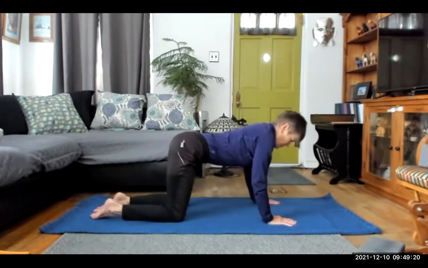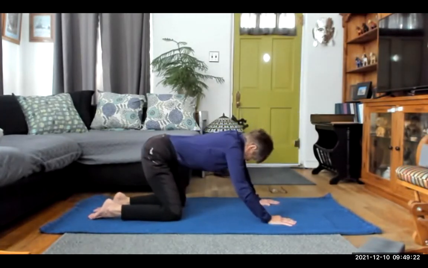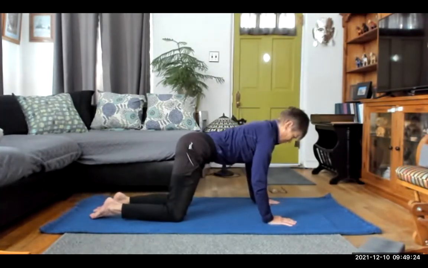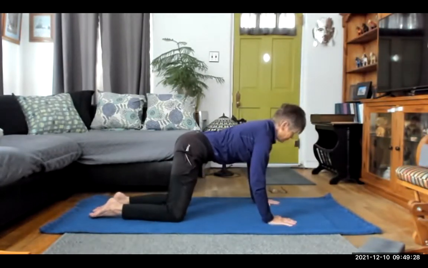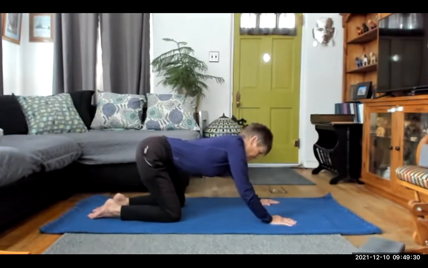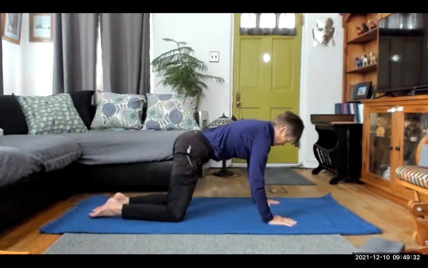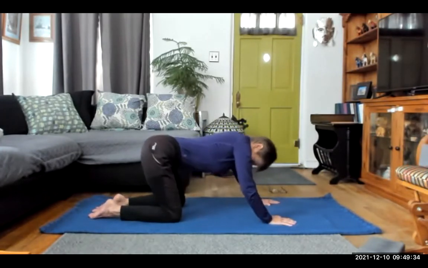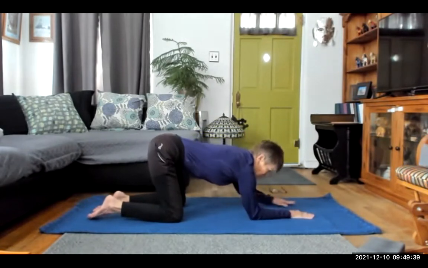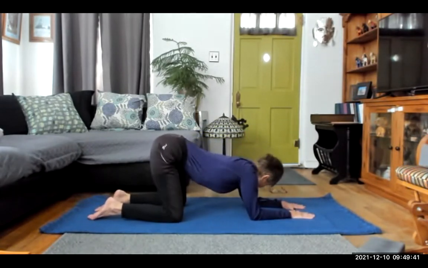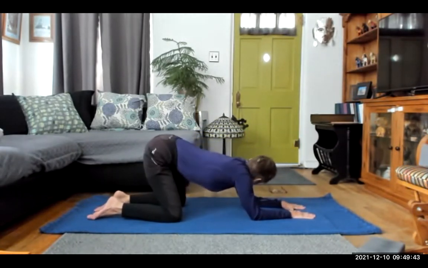Take it in the opposite direction. And then you could bring your forearms down to the floor and just move through your hips, right and left.